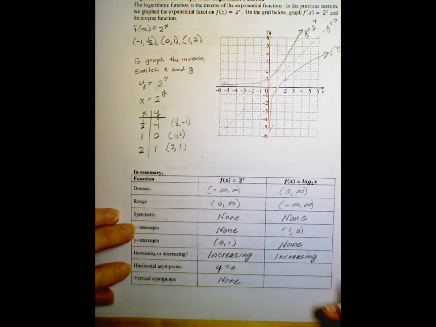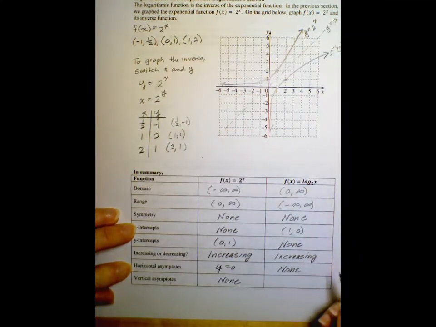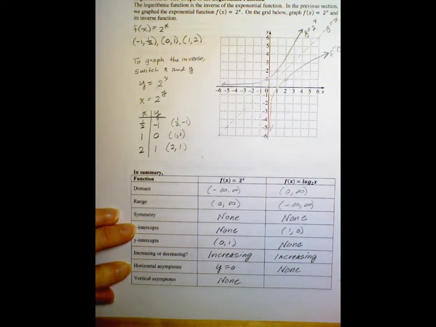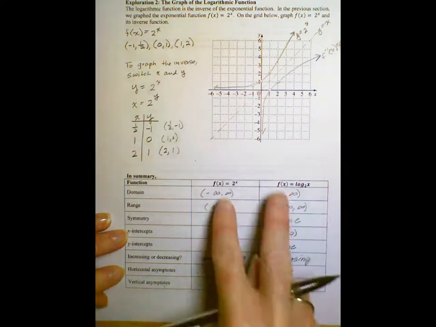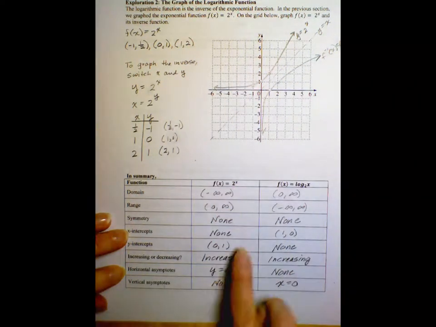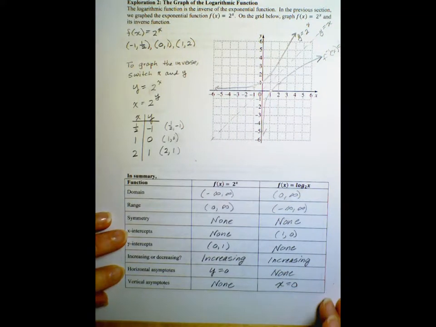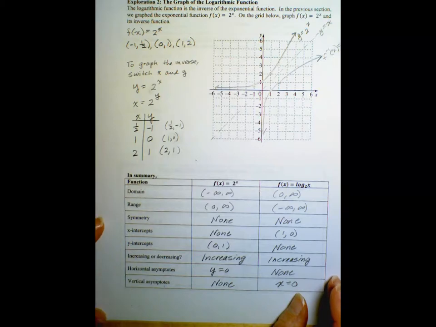Do we have a horizontal asymptote? No. A vertical asymptote? Yes, the y-axis. What's the equation of the y-axis? x equals 0. So we can see the result of putting a function and its inverse together, the way we get those by switching x and y, and what that does graphically and to the characteristics of our graph.